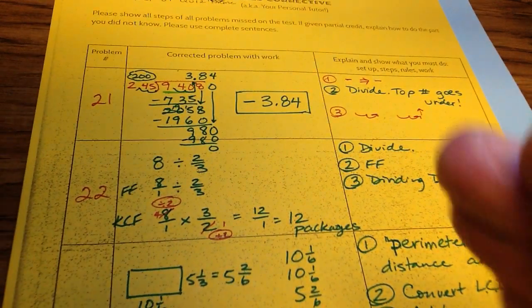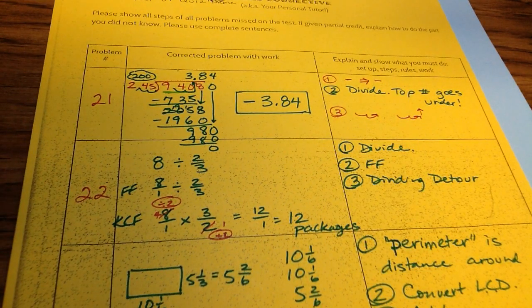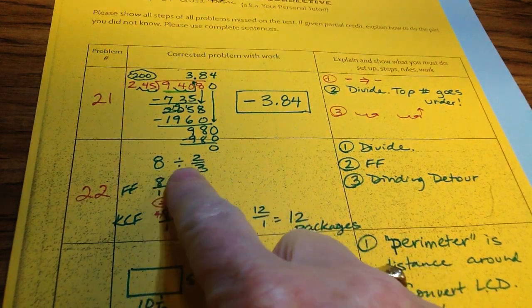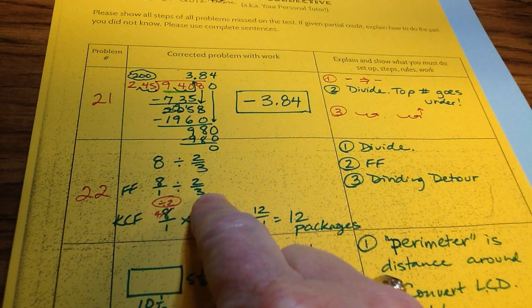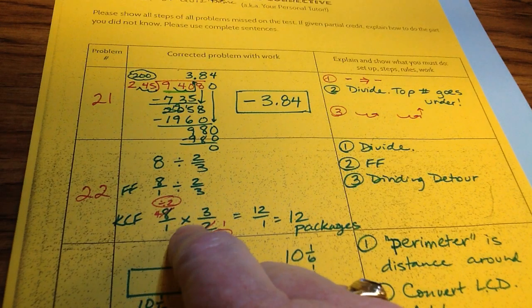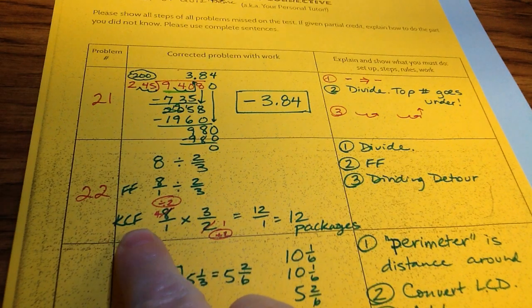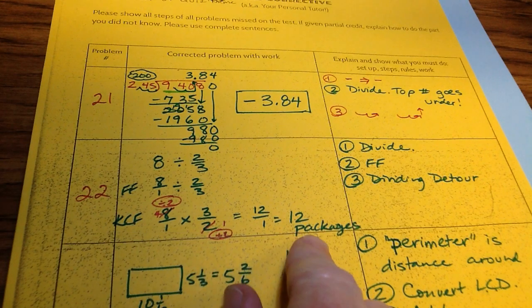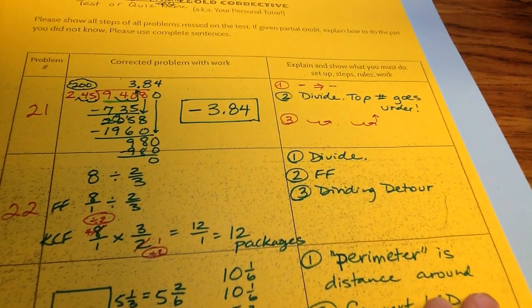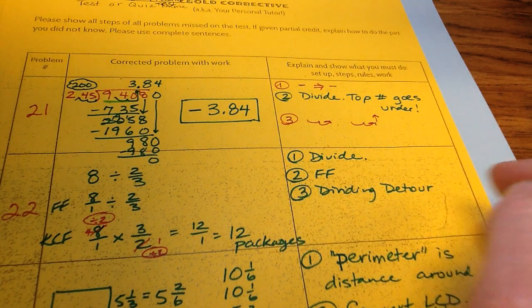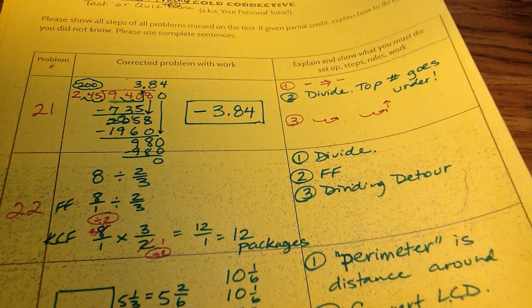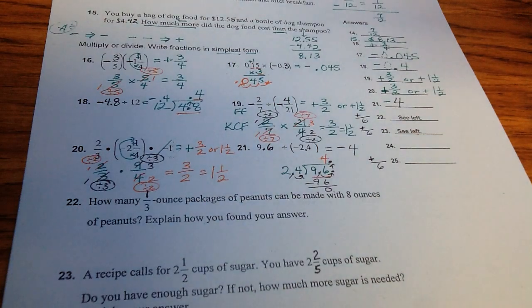Number 22, the students had already seen this, so I was really surprised when not as many people got this right. The work here is saying 8 divided by 2/3, which is easy enough to make 8 into a fraction, 8 over 1 divided by 2/3, and then it becomes 8 over 1 times 3 over 2 when you use the keep, change, flip, dividing detour. And that would equal 12 packages. Well, this was the last test. We went through the steps, we knew that we were supposed to divide, we knew that they changed to fraction first, and then we did the dividing detour. So the students had this information. But many of them still struggled with this.